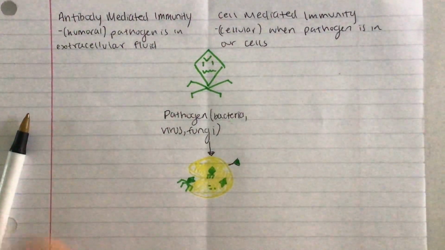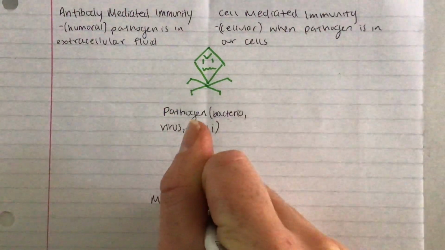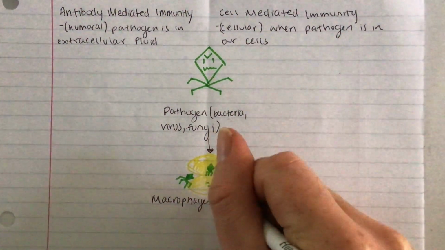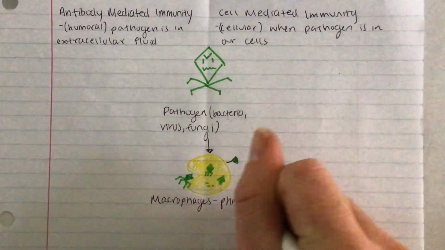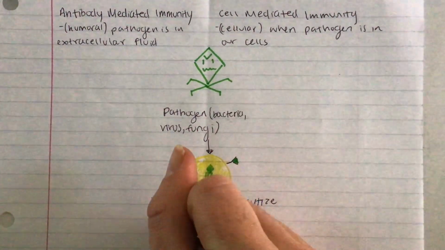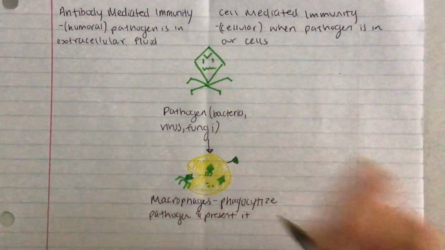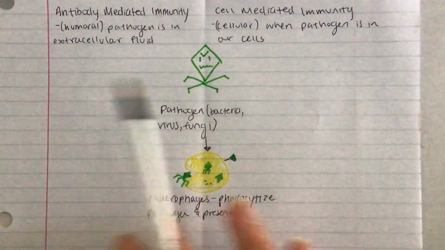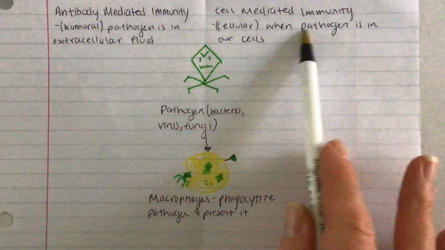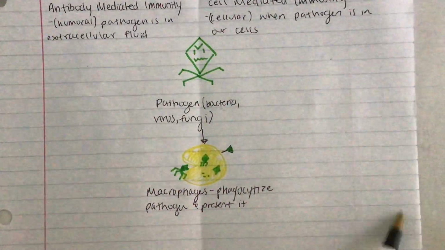Okay, and so we'll just define this underneath and say macrophage phagocytize the pathogen, and they present it. Okay, so this happens no matter when a pathogen enters our body. This happens in both antibody-mediated immunity and cell-mediated immunity.